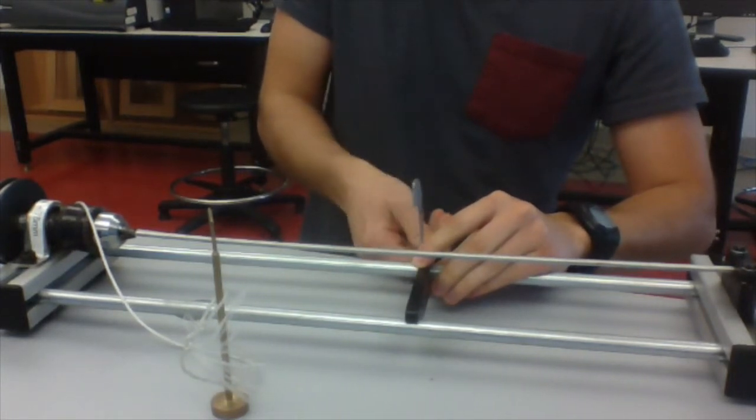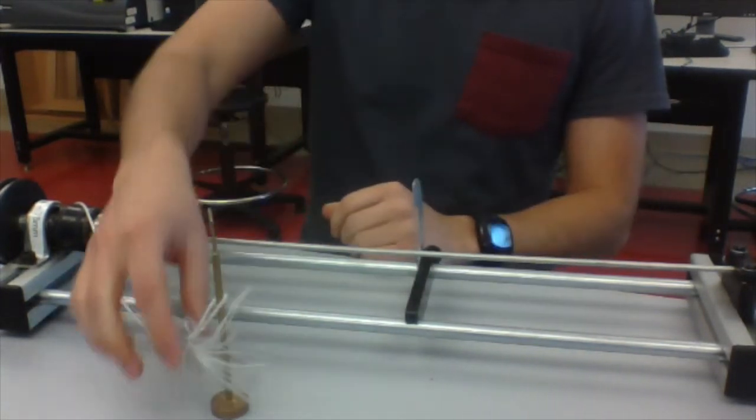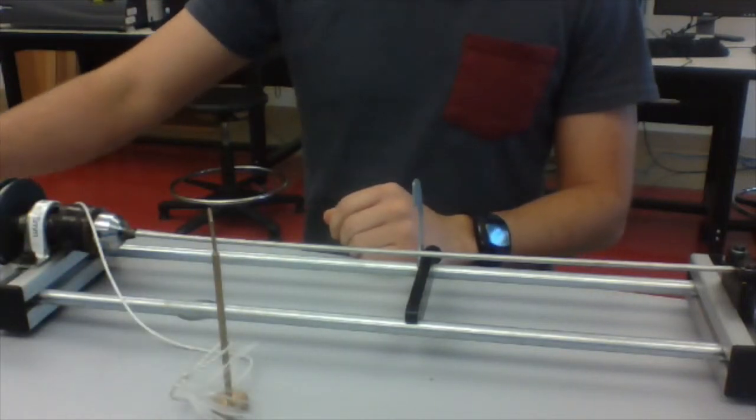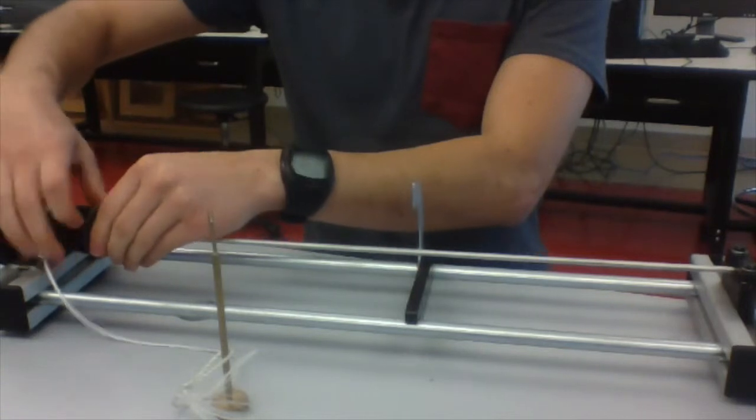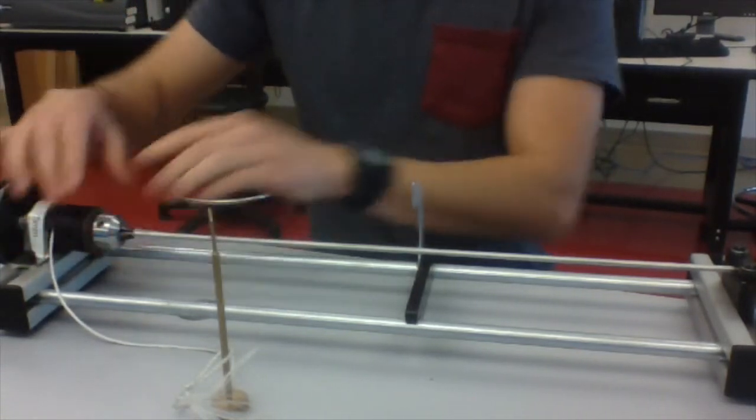Measure and record the diameter of the rod. Now, change the specimen for the steel and brass rod and repeat the procedure with the pointer at 400 millimeters only.